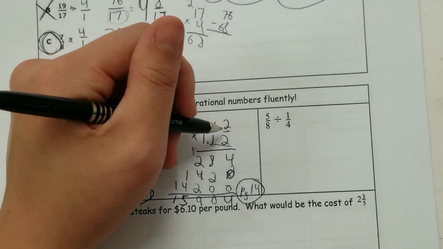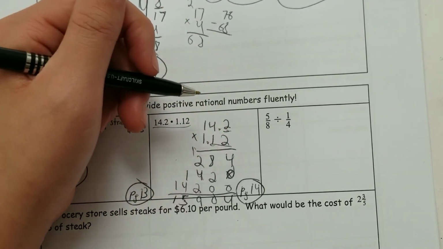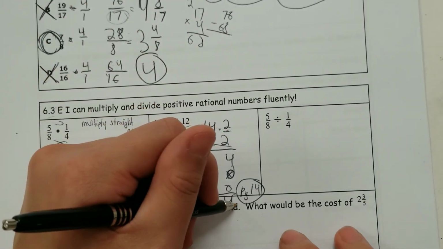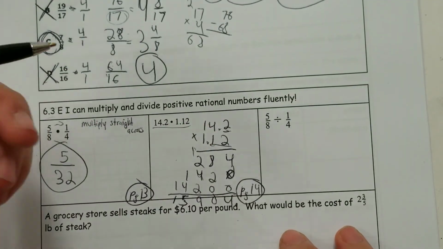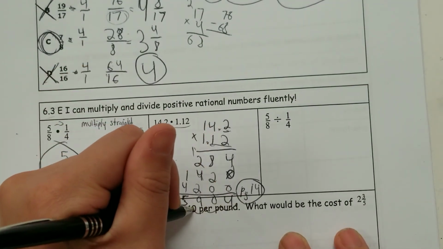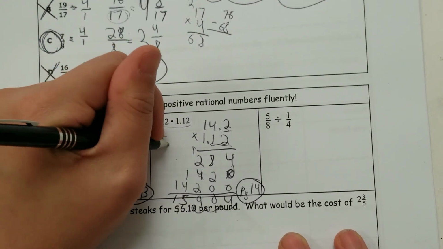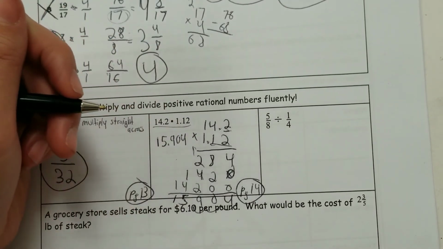And sure, you can think that's your answer, but we didn't count the numbers behind the decimal point. We have 1, 2, 3 numbers behind our decimal point, which means we have to move our decimal, the invisible decimal at the end of every number, 1, 2, 3 times. So you should have gotten 15 and 904 thousandths.